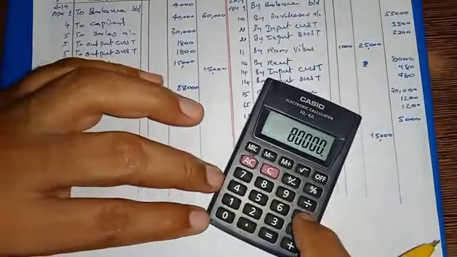28th is over. Then next 29, two transactions on 29. Drew from bank for salary of the office staff 25,000. Then paid salary of the manager by check 10,000. On 29, we are withdrawing money for salary purpose, so by salary.